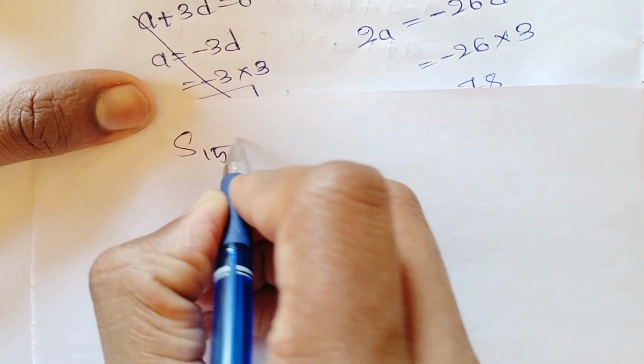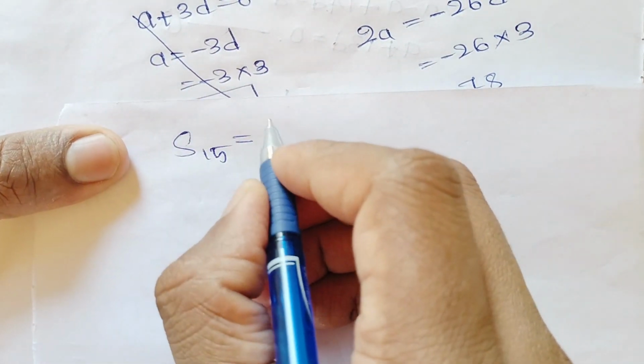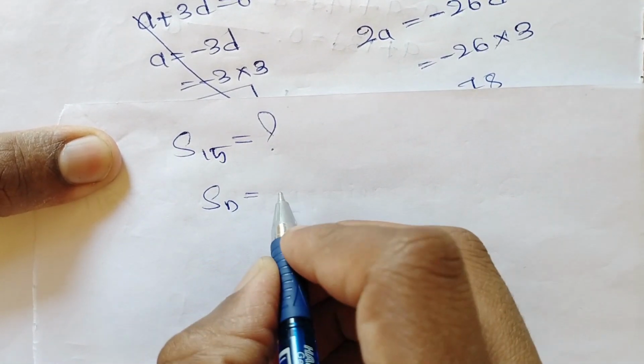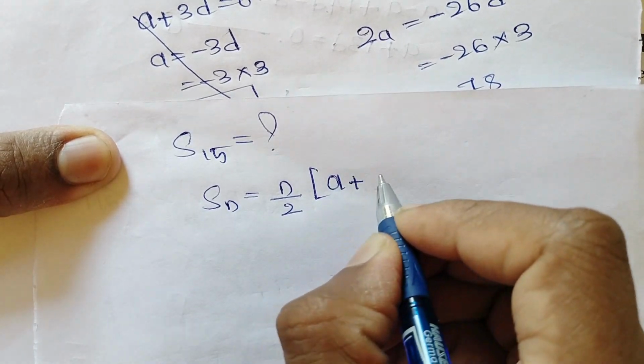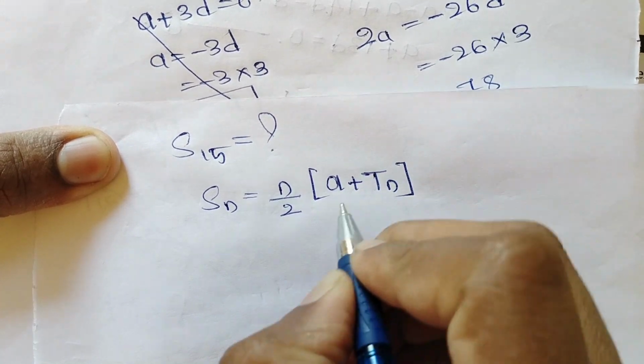Yes, the sum of 15 terms is given by Sn equals n by 2 into a plus Tn.